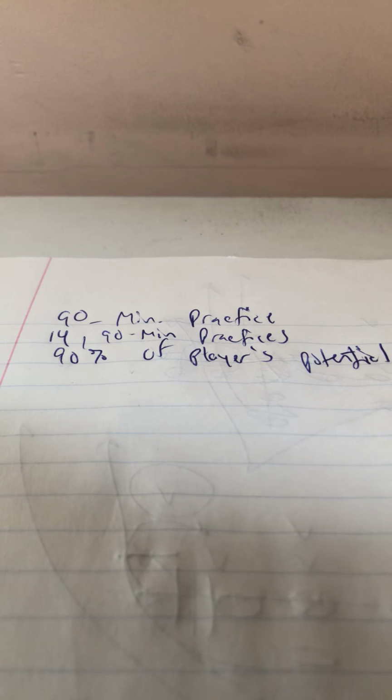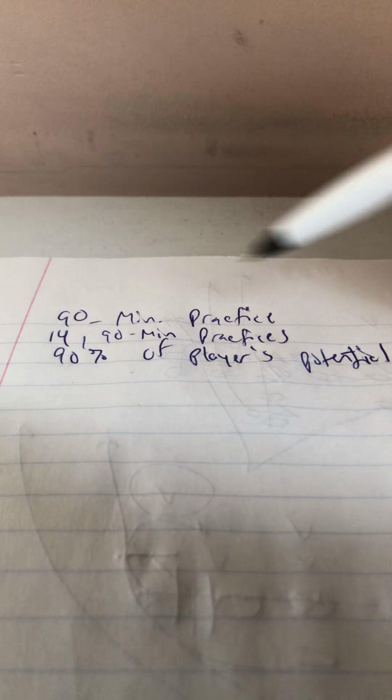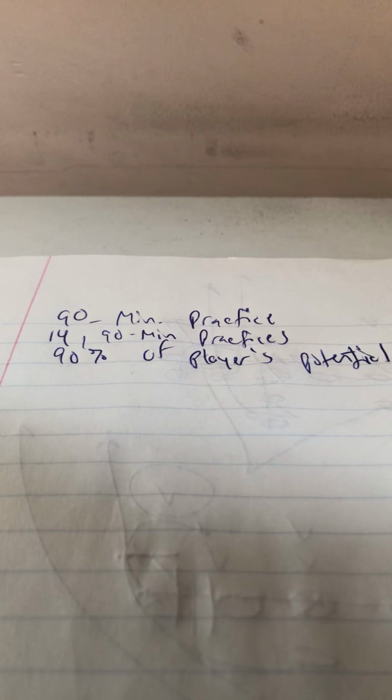the focus in your practice time should really be running plays and practicing 11 on 11, because fundamentals are only going to really matter when players have the spacing, the timing, and other players so that they can task their assignment. That 90-minute time is your window to get players to achieve rapid skill acquisition. So 14 90-minute practices is the focus to achieve rapid skill acquisition.